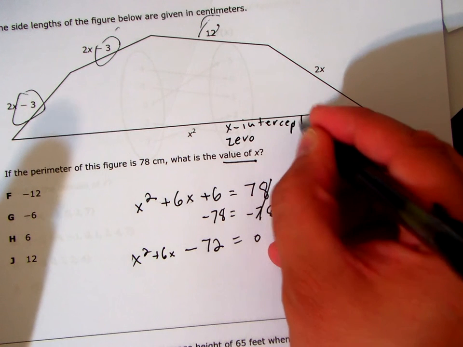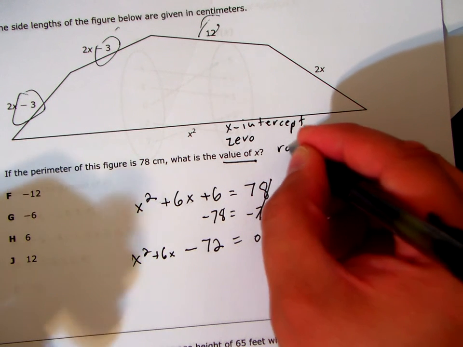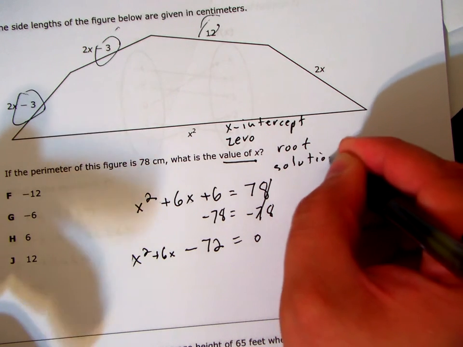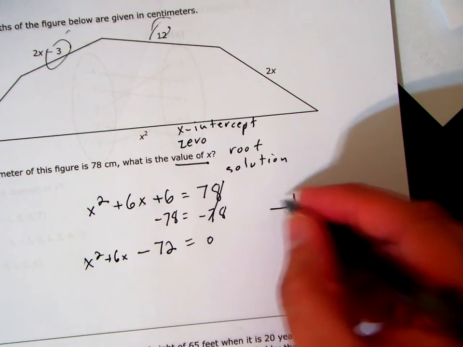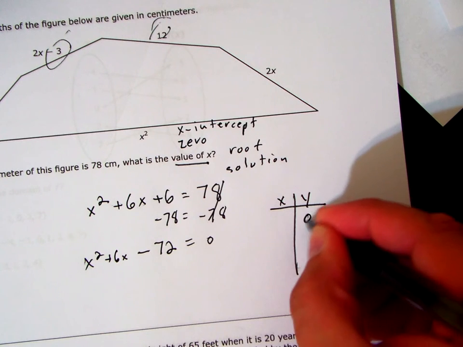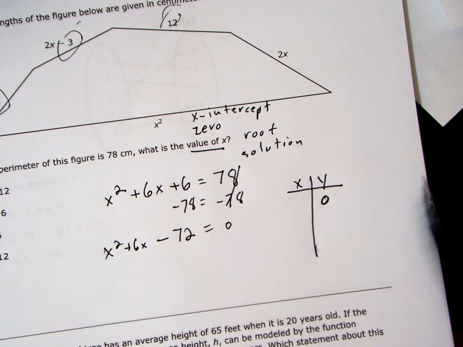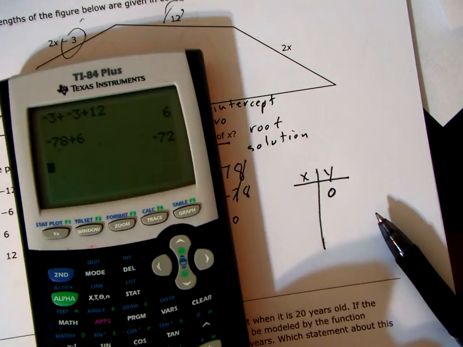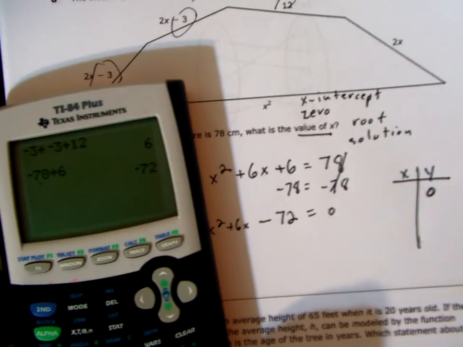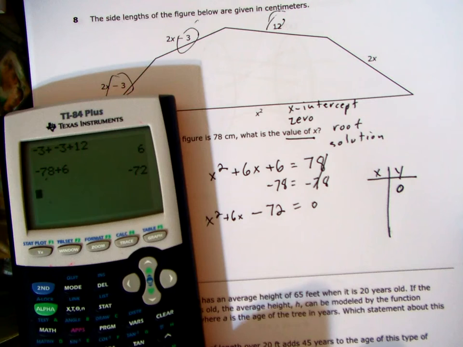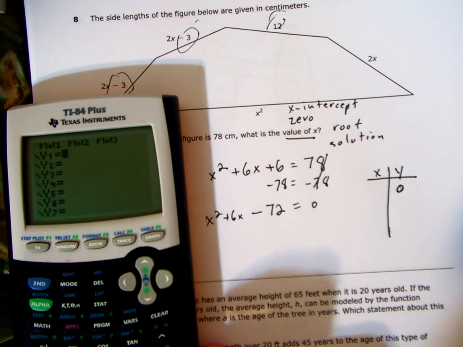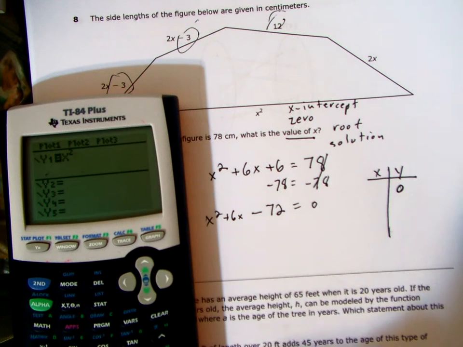What is the root? What is the solution? I mean, these all mean the same thing, y'all. So basically, when is y equal to what? 0. Let's go ahead and type that in. Okay. So let me zoom it out some so I can see better. So y equals, what is that? X squared plus 6x minus 72.